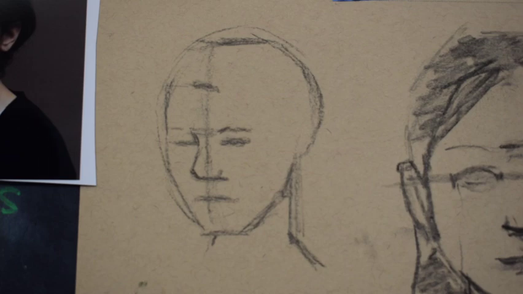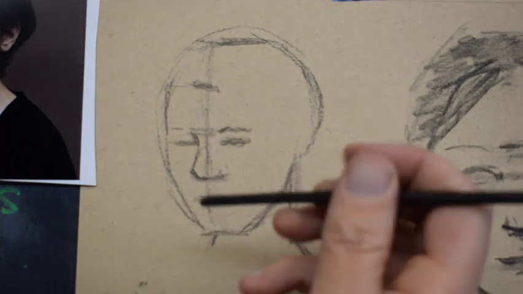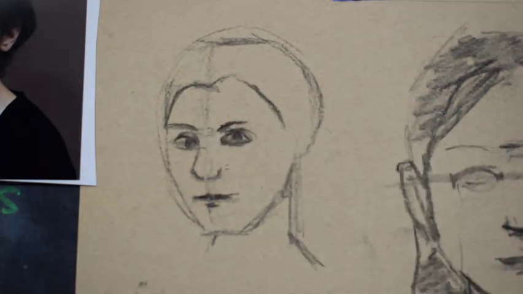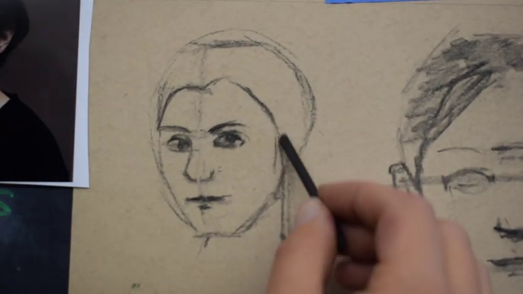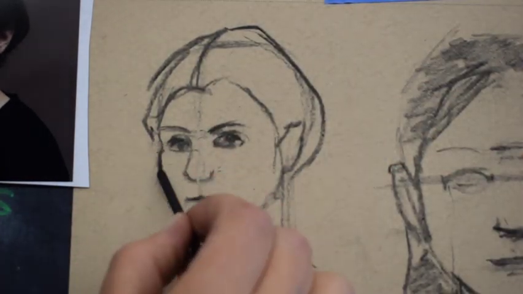And these are quick. They're from life, so they don't have to necessarily be perfect, but try and get the correct proportions. The ear placement usually ties right into the jawline, so ears are typically between the eyebrow and the bottom of the nose unless the head is tilted.